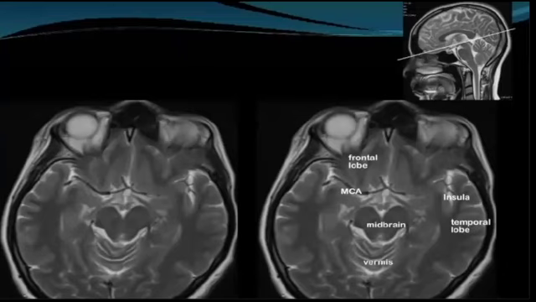Now, remember, whenever we're looking at images which have rapidly moving fluid, especially on these images, the rapidly moving fluid does not get enough time to be picked up by the magnetic resonance imaging. So rapidly moving fluid will appear dark, whether you're looking at a T1 or a T2, both of them. That's why the middle cerebral artery, because it contains blood, should appear dark.